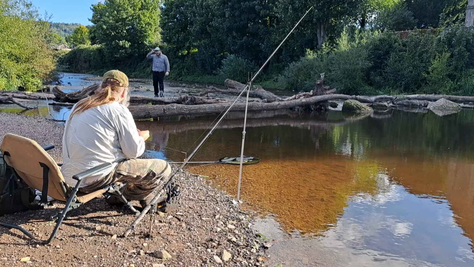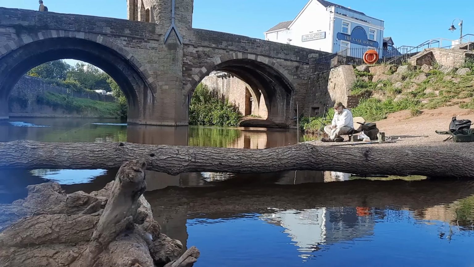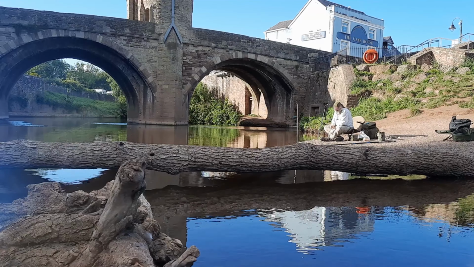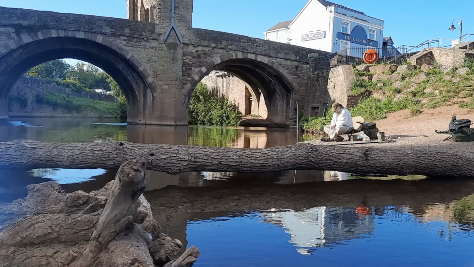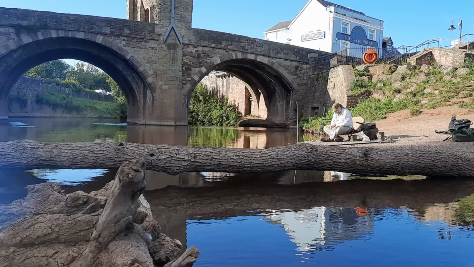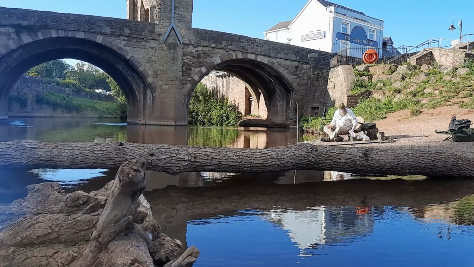Right then, let's see how that looks. Okay, it's looking good. Could be a very useful shot to cut in once we've got a fish on that line.